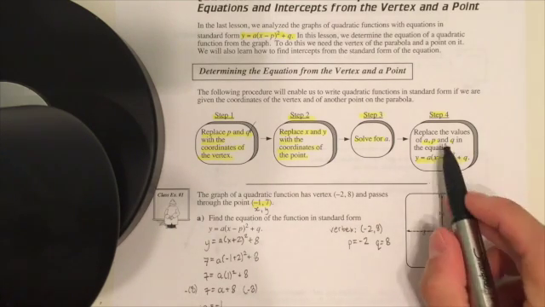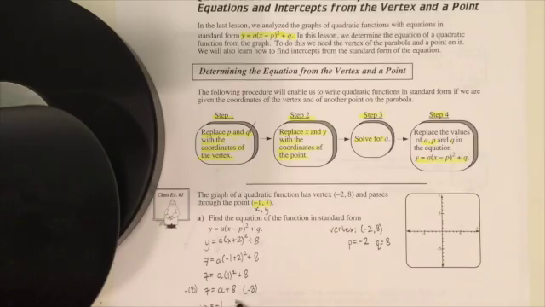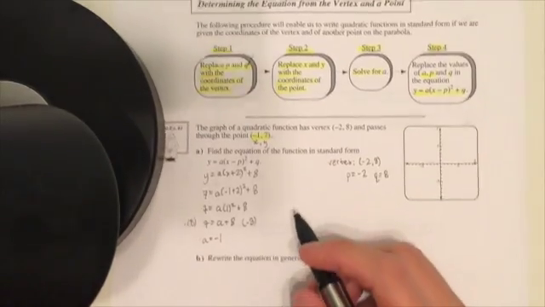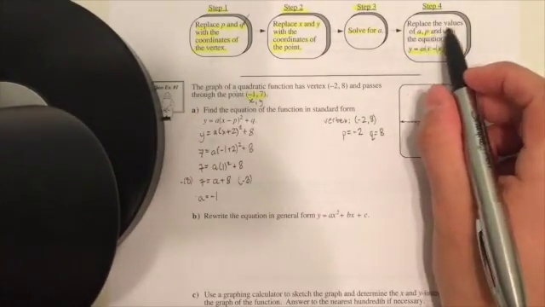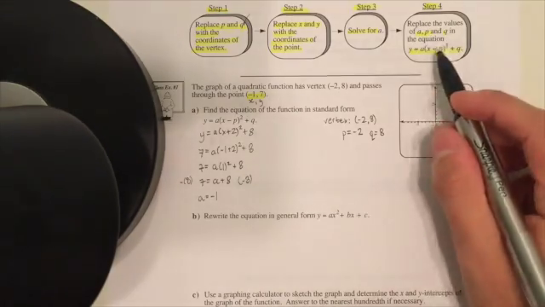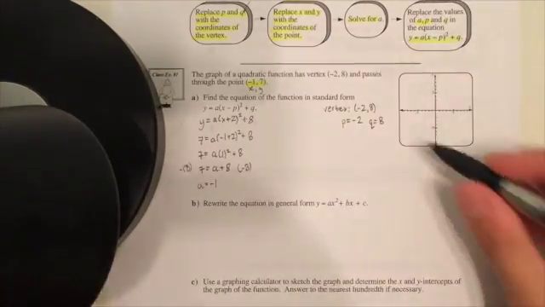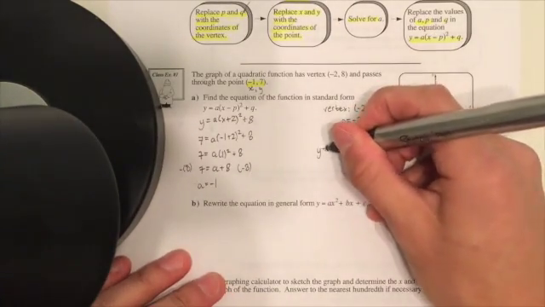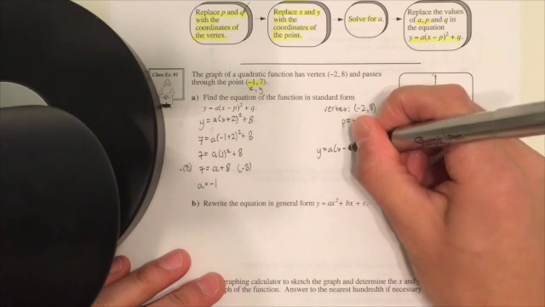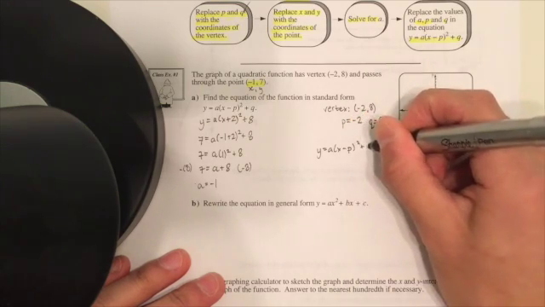Once we've solved for a, we now replace the values of a, p, and q back into the equation. Our equation being in standard form means y is equal to a times (x minus p) squared plus q.